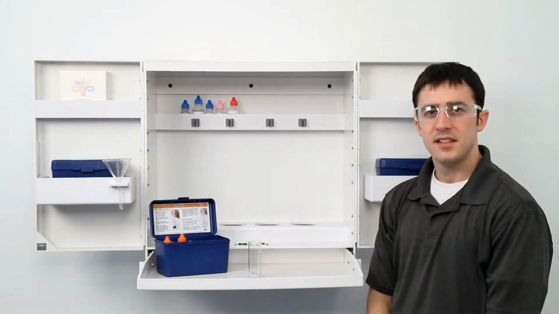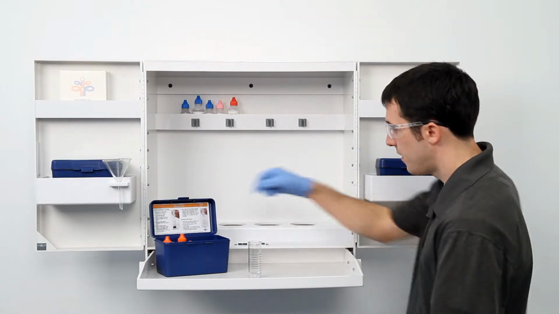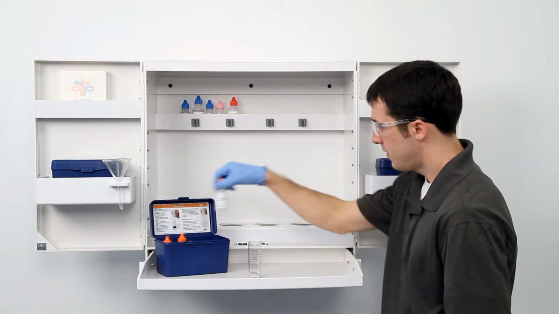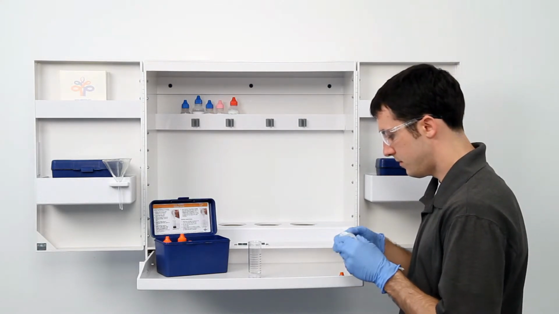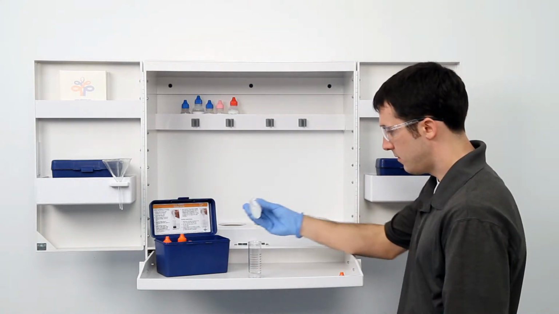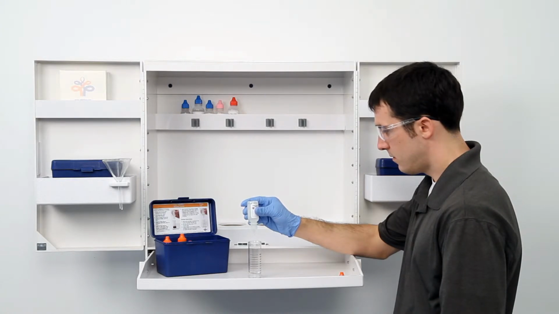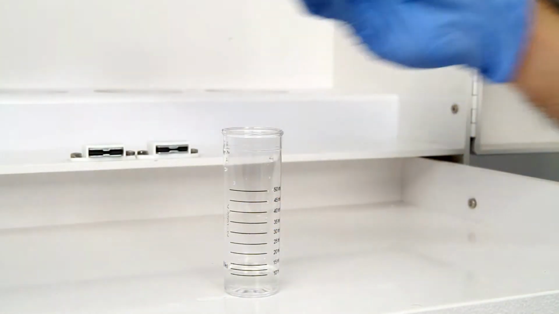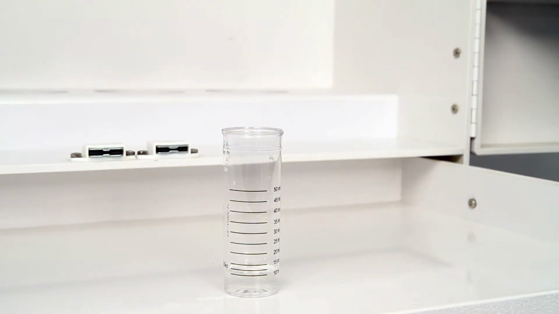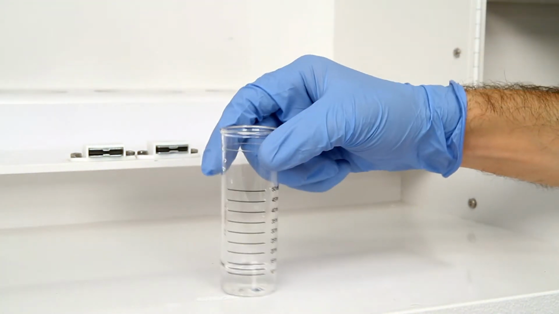The next step is to add 5 drops of Starch Indicator. Hold the bottle vertically and remember to swirl the vial for 5 seconds after the addition of each reagent. If the chlorine concentration is high, the sample may turn slightly blue-black at this point.